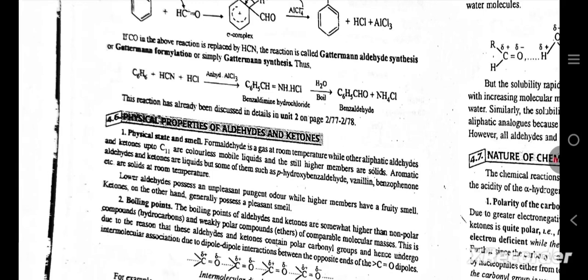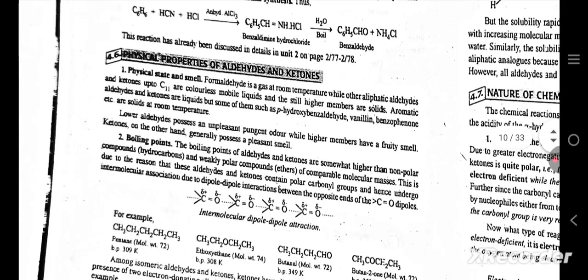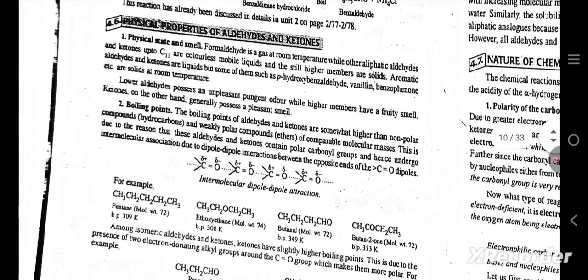If CO in the above reaction is replaced by HCN, the reaction is called Gattermann aldehyde synthesis or Gattermann formylation, or simply Gattermann synthesis. This reaction has already been discussed in detail in Unit 2.